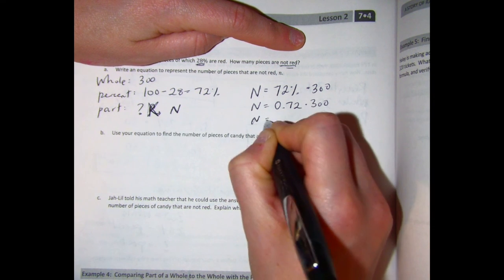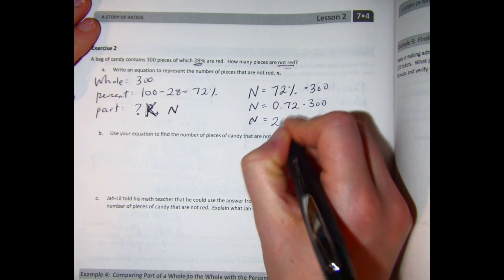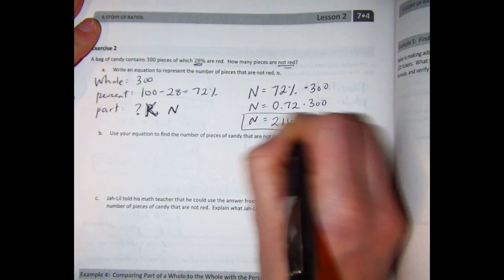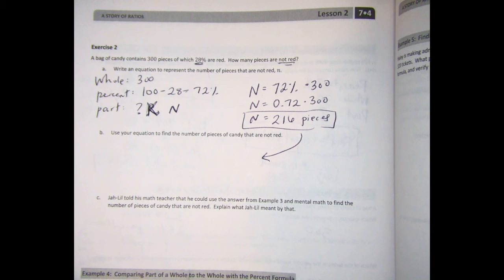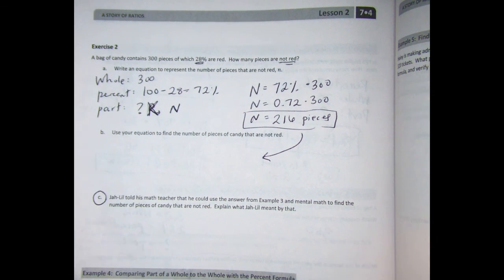When we multiply that out, we get 216 pieces. Okay, and you can go ahead and try letter C on your own.